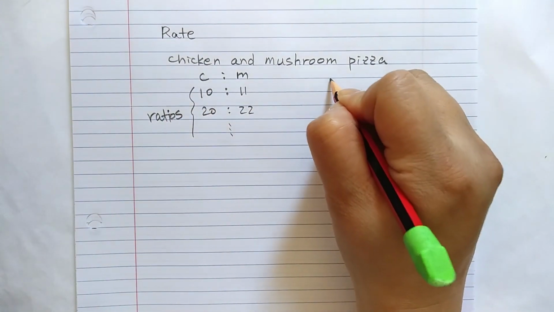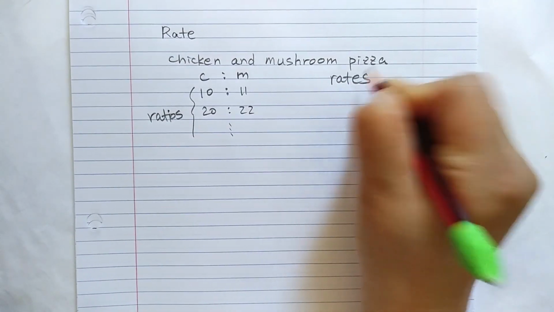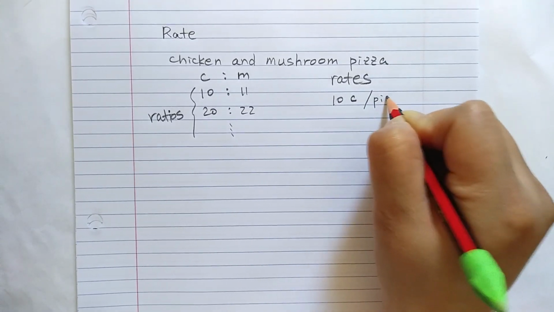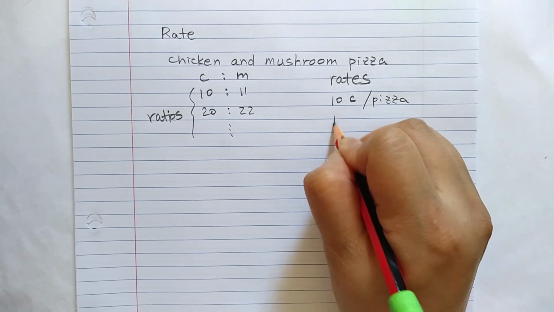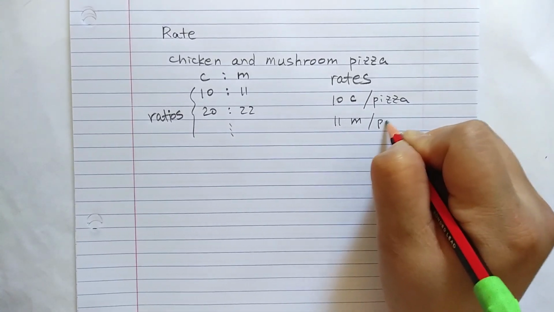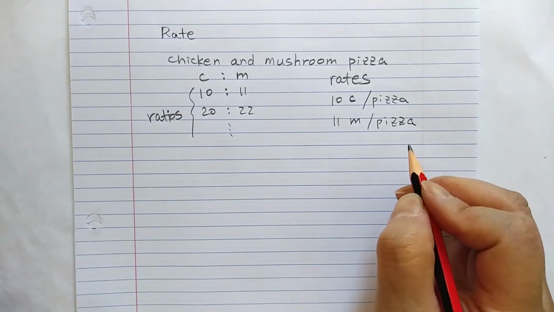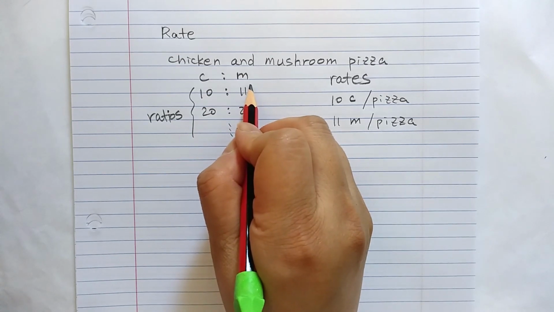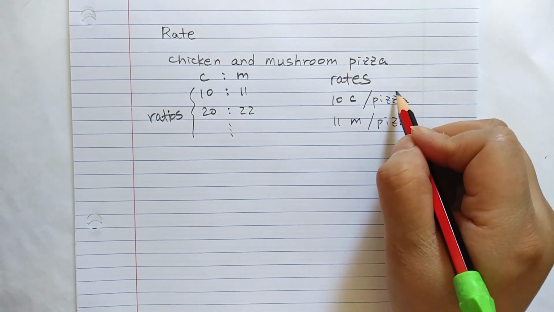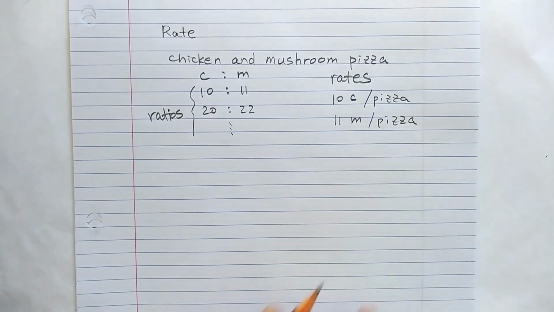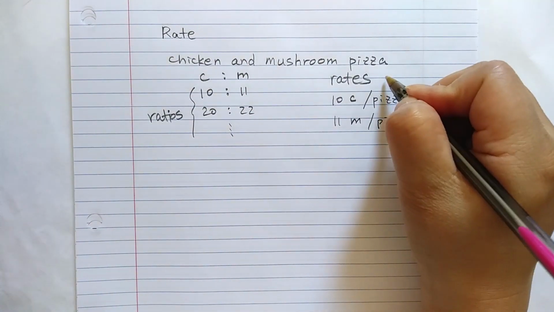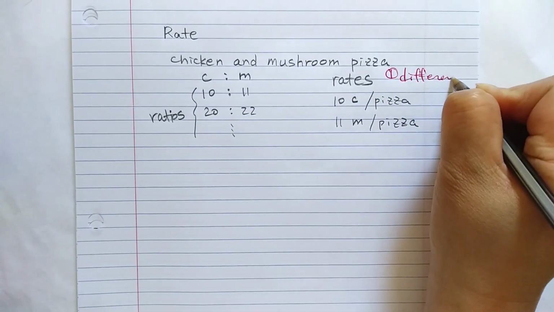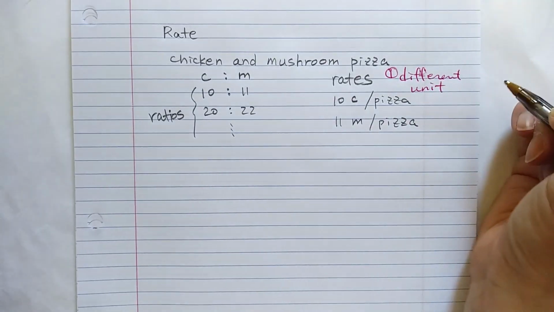If I were to express that as a rate, I would say 10 chicken pieces for one pizza, or 11 mushroom pieces for a pizza. In ratios, I'm comparing topping to topping, and in rate, I'm comparing topping to pizza. In other words, these two numbers have different units. We'll talk more about this later.